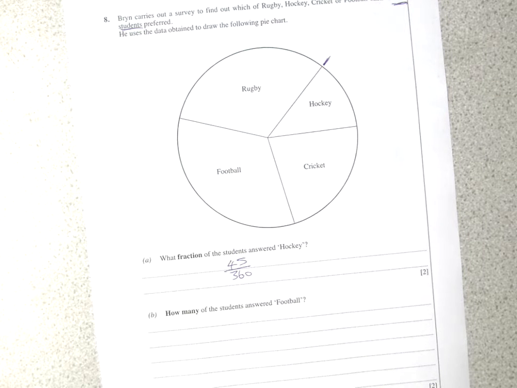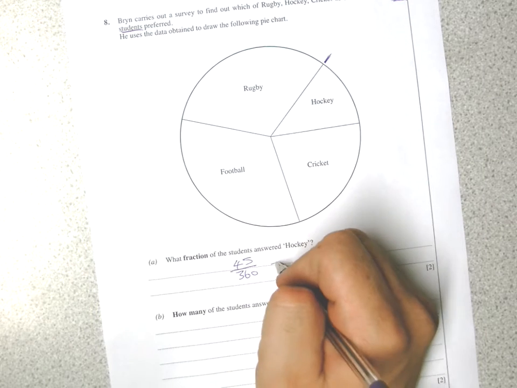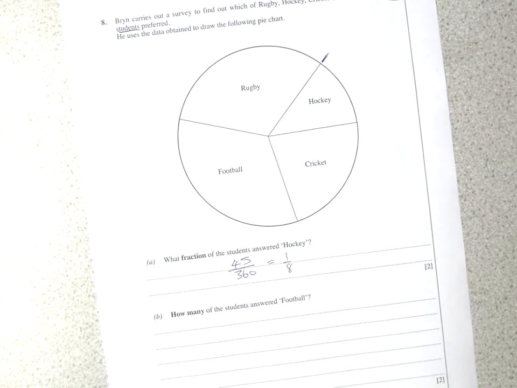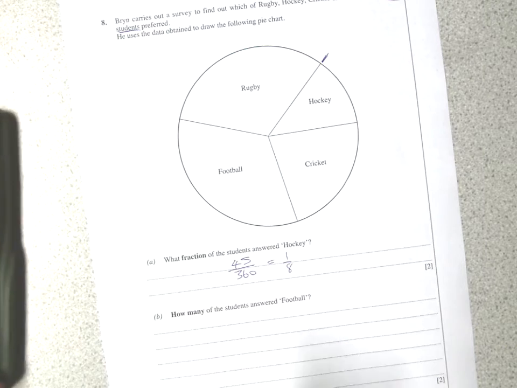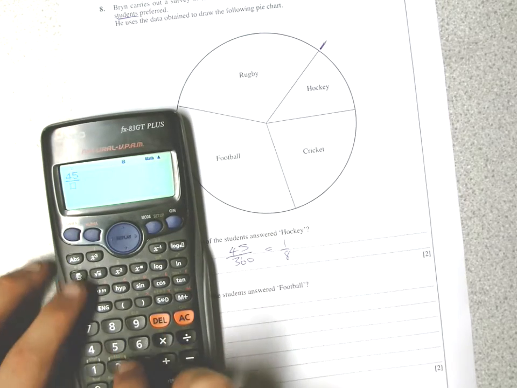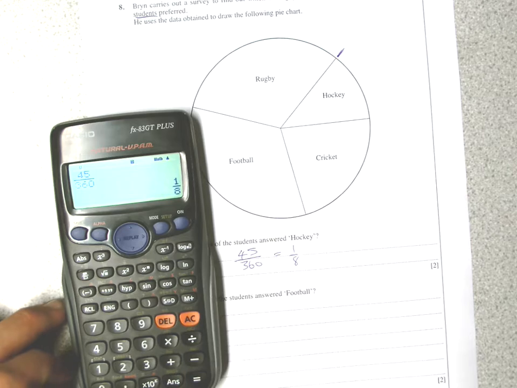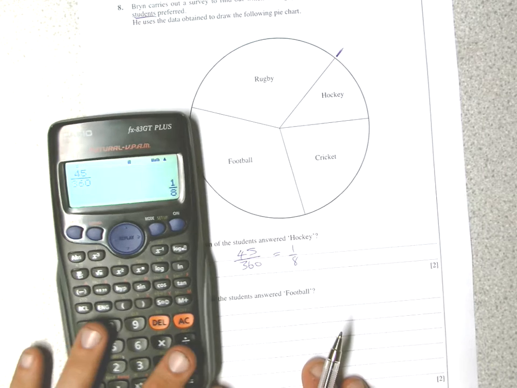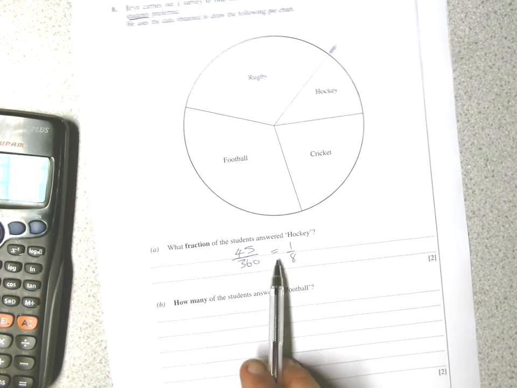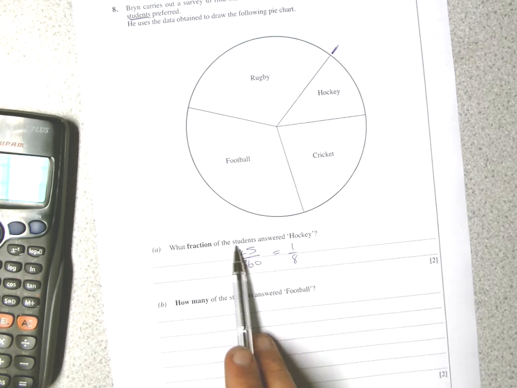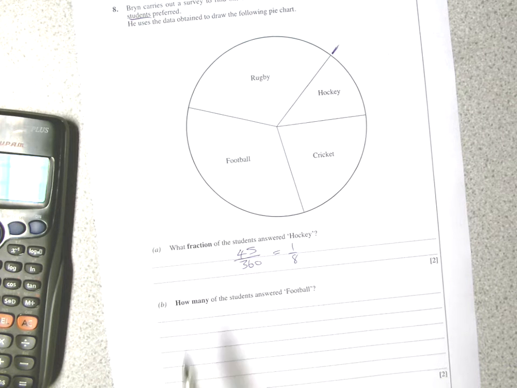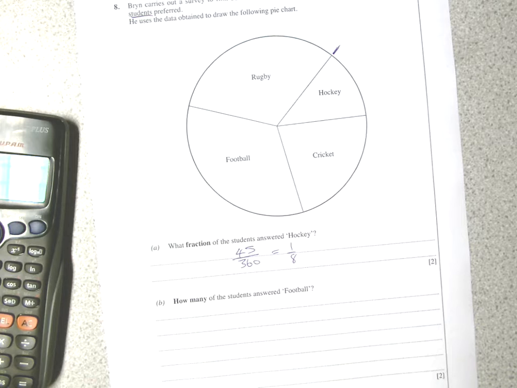We can simplify that. 45 goes into 360 8 times, so it becomes 1/8. You could use a calculator to work that out. Just type in that fraction, press equals, and it will simplify it for you. But if it's in a non-calculator paper and you're not sure, you can just leave it like that, because that will likely get you the marks.